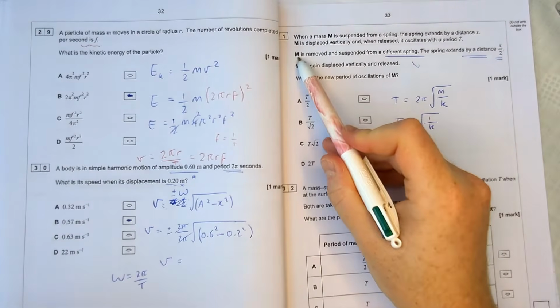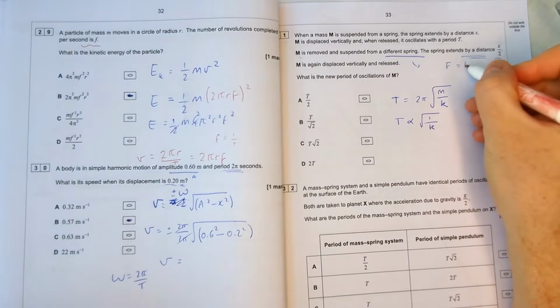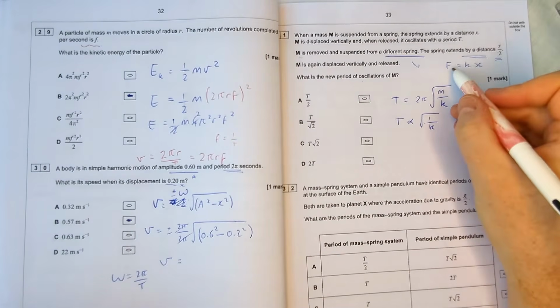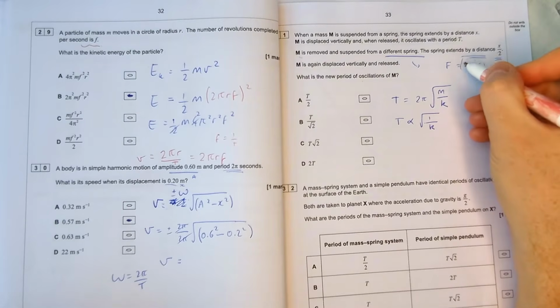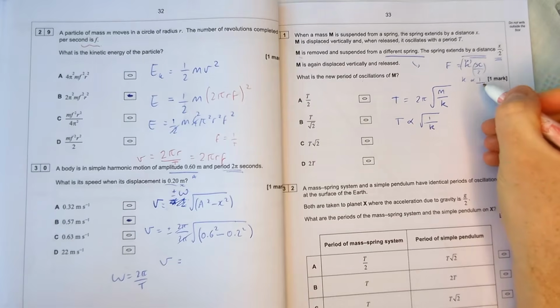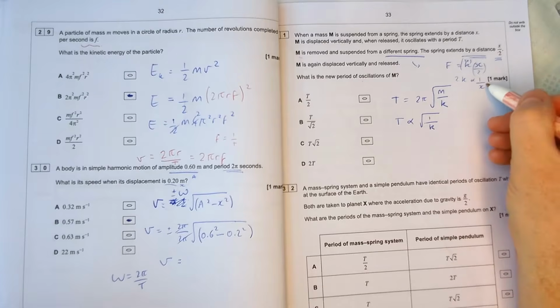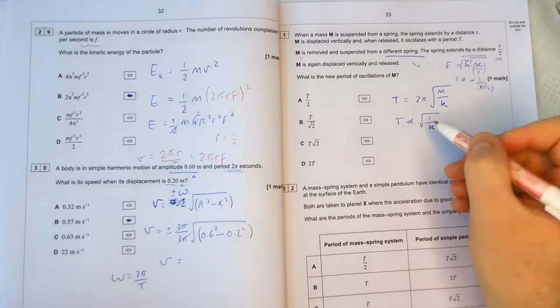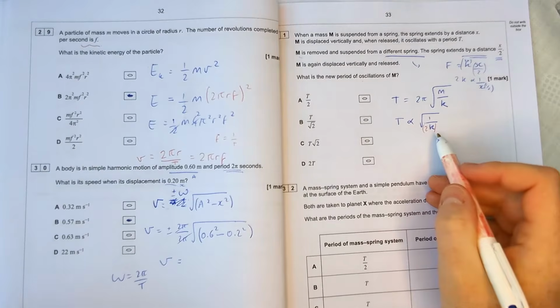Yeah, it's the same mass, so therefore it's going to be the same force. So if we know F equals kx, if it's the same force, if x is going to be divided by 2, that means k has to be multiplied by 2, because those two things are inversely proportional if F is constant. So if I've got half the x, I've got double the k, so therefore I can put 2k into this thing here and then just find out what the relationship is.